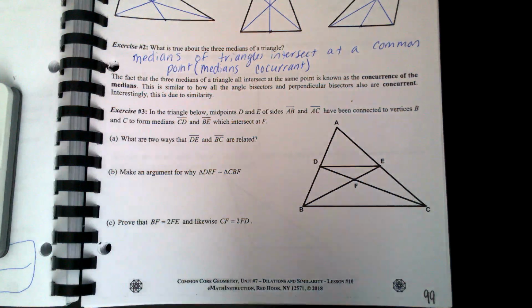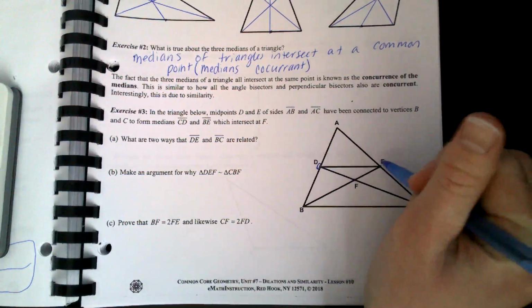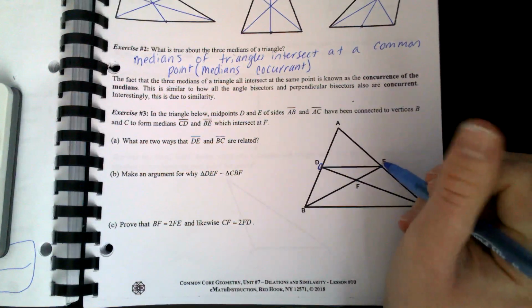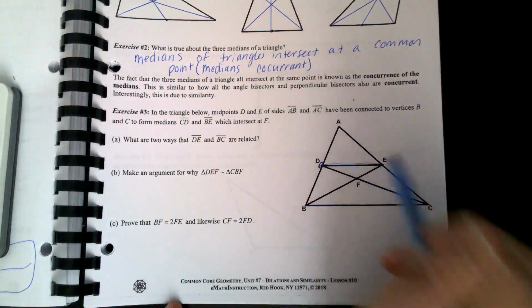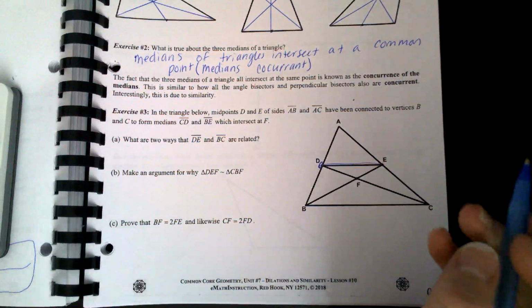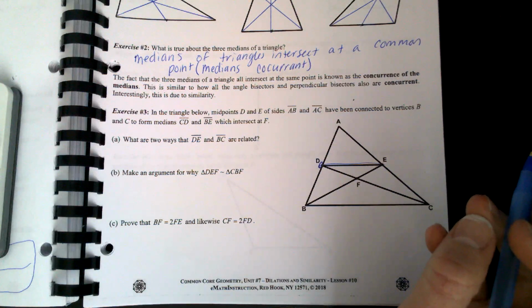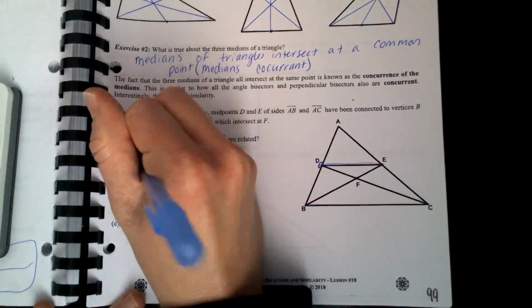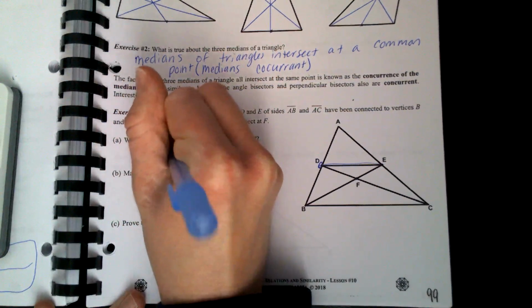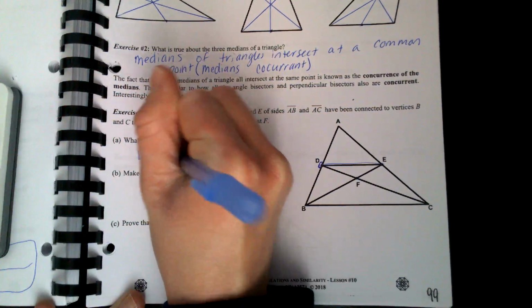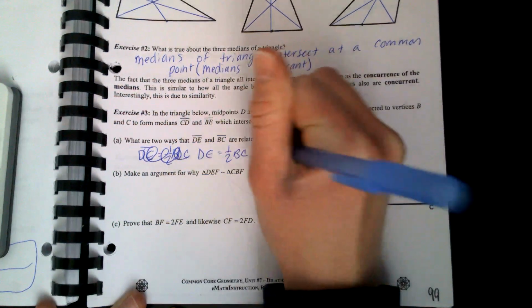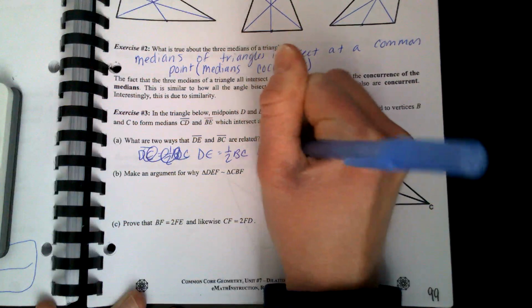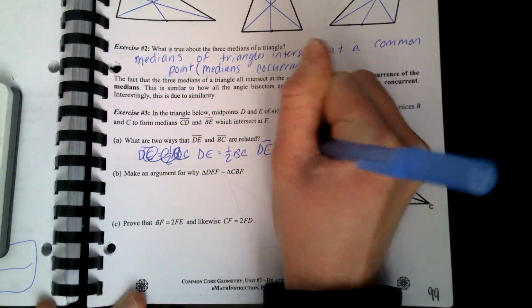We know that since D is the midpoint of AB and E is the midpoint of AC, DE is the midsegment of this triangle. We know the midsegment is 1/2 the length. So DE is 1/2 the length of BC, and DE is parallel to BC.